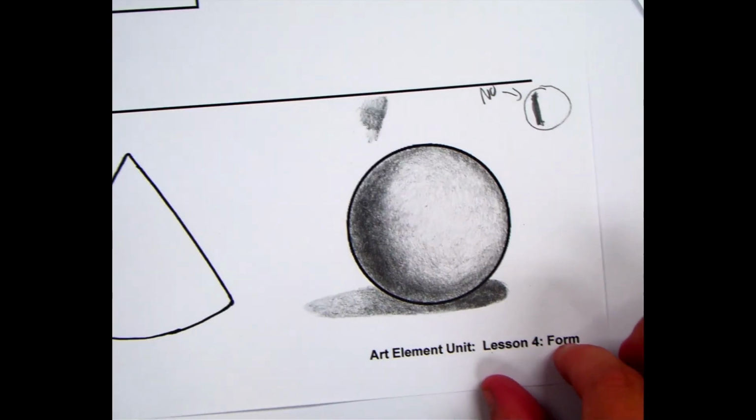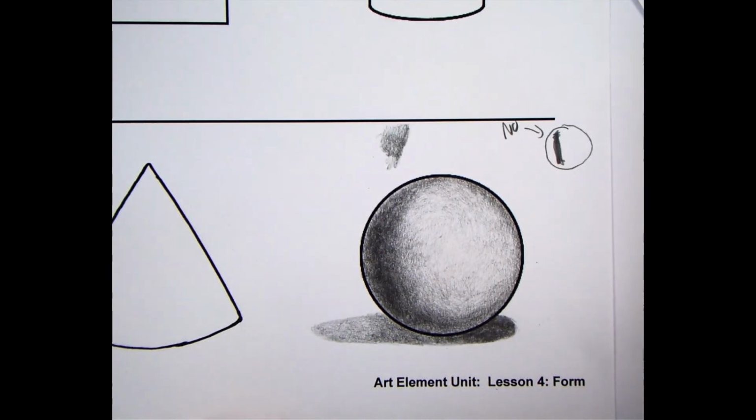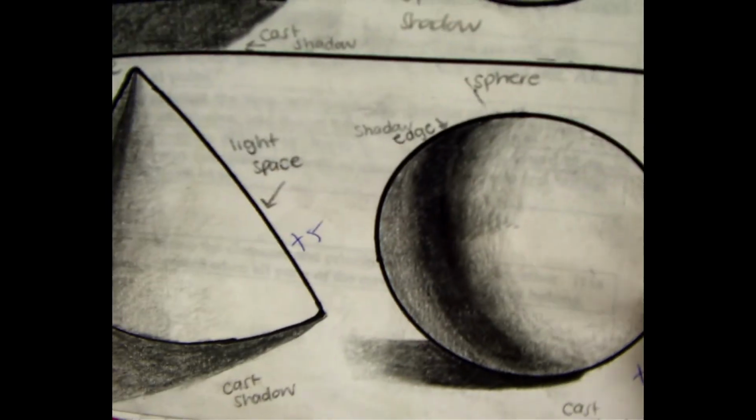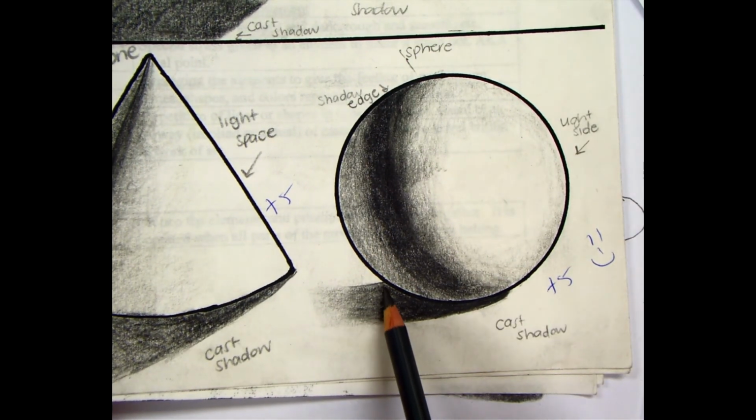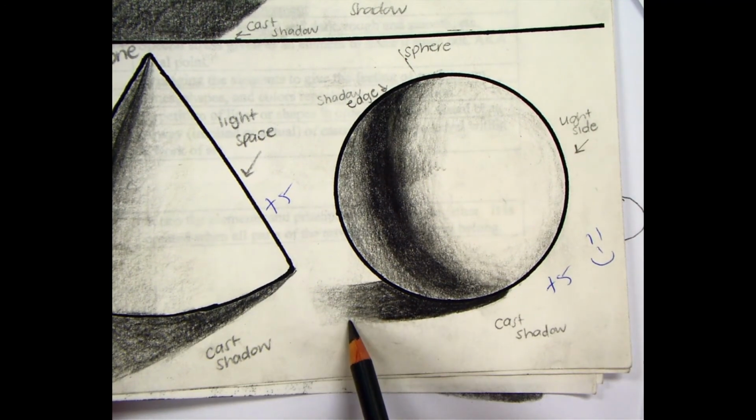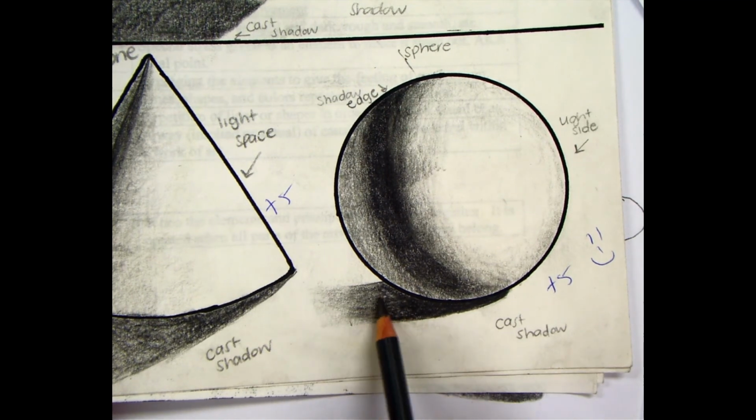And then we're going to look at a student example and see where we can see some jumps. This isn't too bad, but you can see where this value ended and where that value ended. So going back and adding a little more value to get rid of those jumps is a good idea.